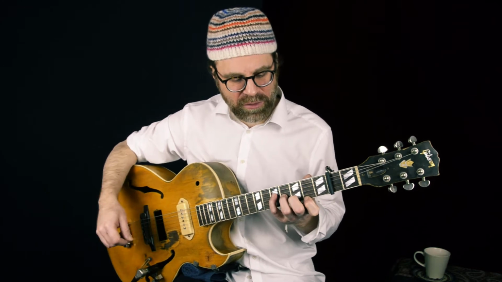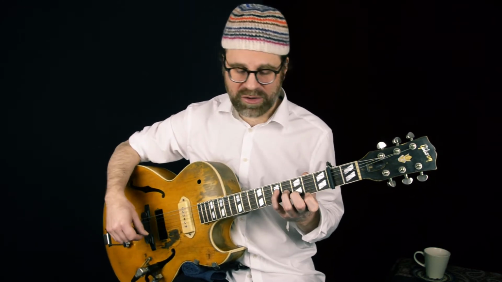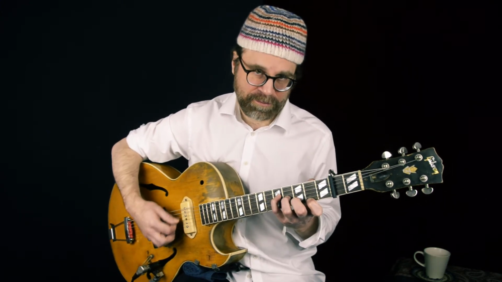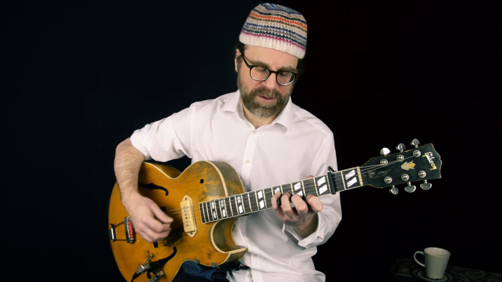Then I could also add the major 7 on the A chord, so it's still a subdominant 7th chord, but with a B in the bass.